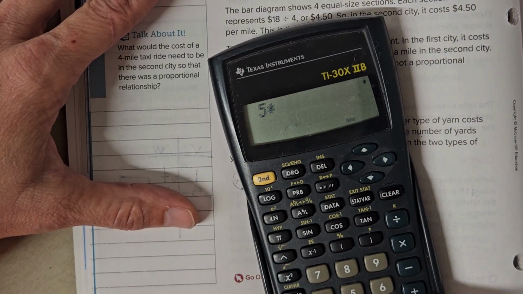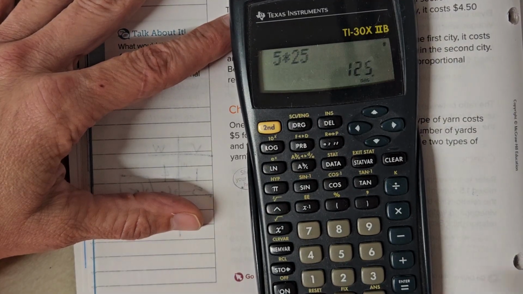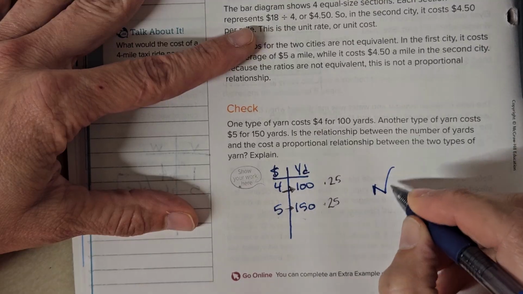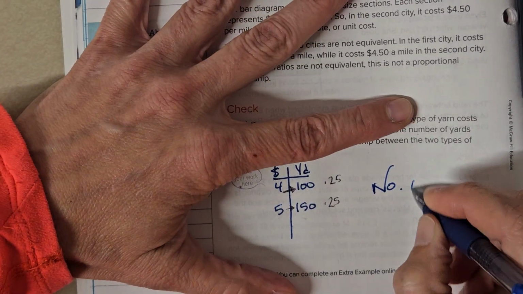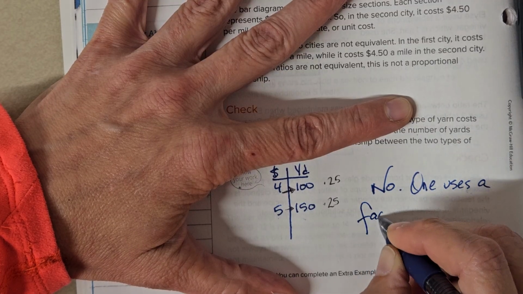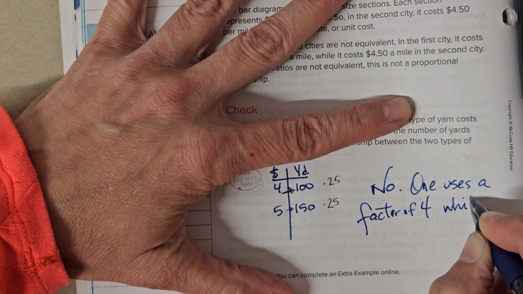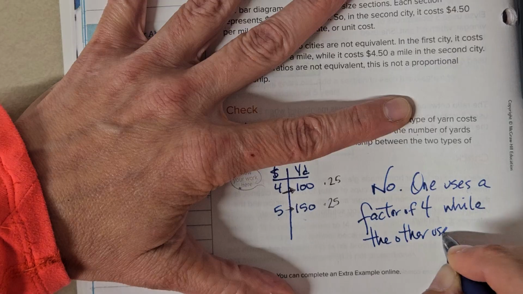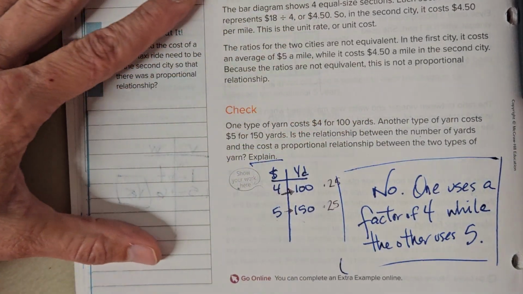5 times 25 is 125. Oh no, that's not 125. No. And our explanation, 1 uses a factor of 4, while the other uses 5. And that would totally work. Answer in a box.